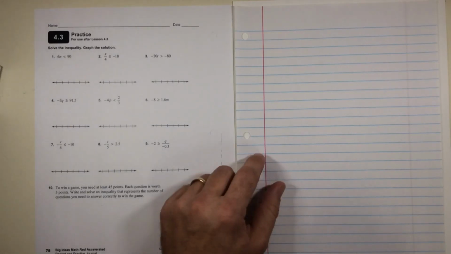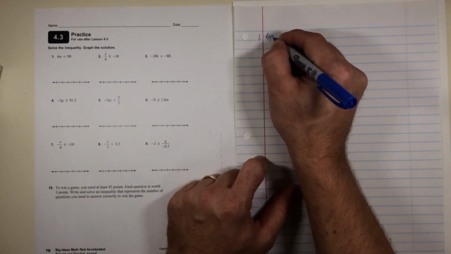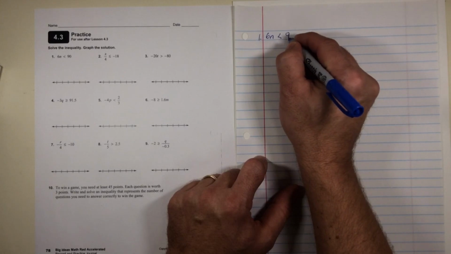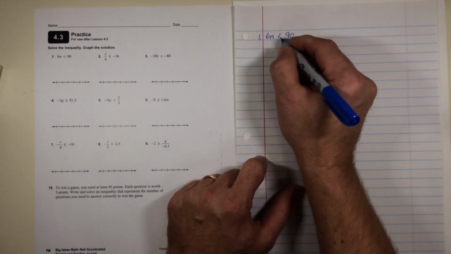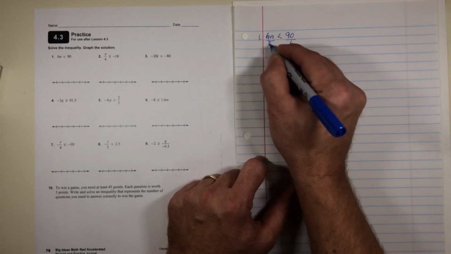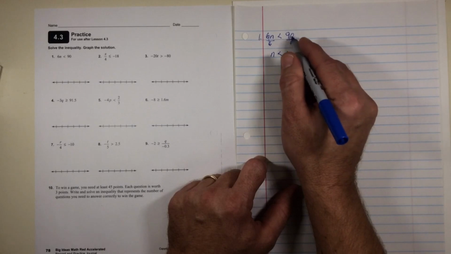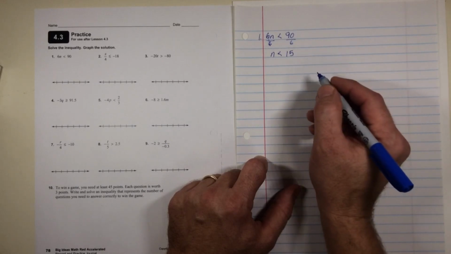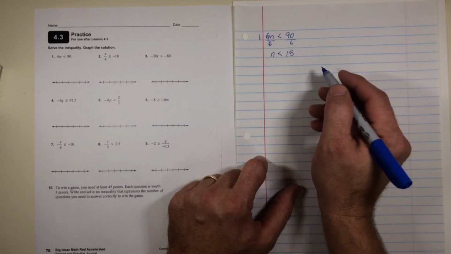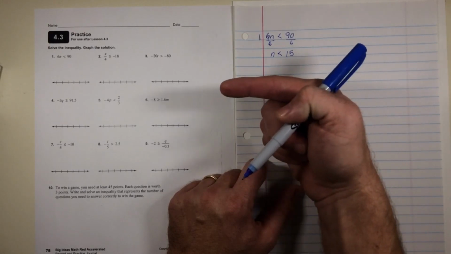Page 78 out of the journal, lesson 4.3. Number 1, 6n is less than 90. So we divide by 6 on each side. And we get n is less than 15. And when you graph that, it'll be an open circle to the left.